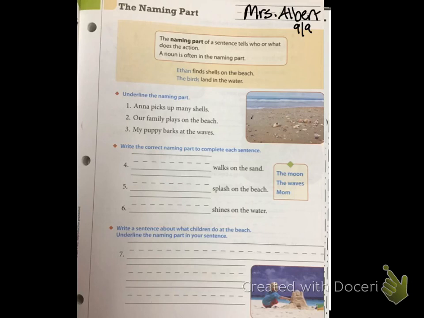All right. Now, the second sentence says, the birds land in the water. What would be the naming part of that? The birds, right. So in section 1, we're going to underline the naming part. So what we're going to do is find the naming part in each sentence and underline it. So, Anna picks up many shells.